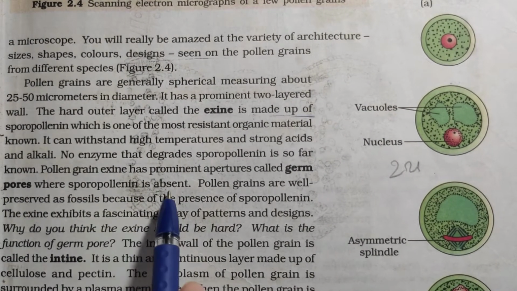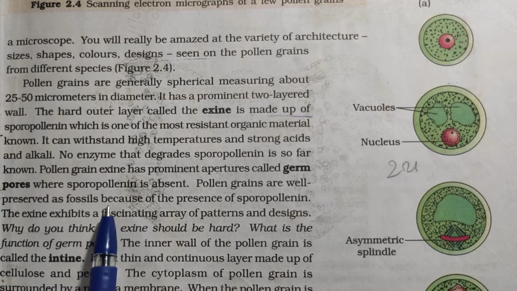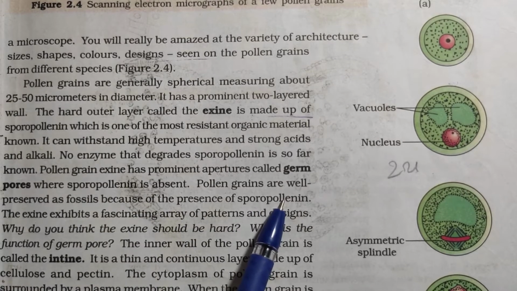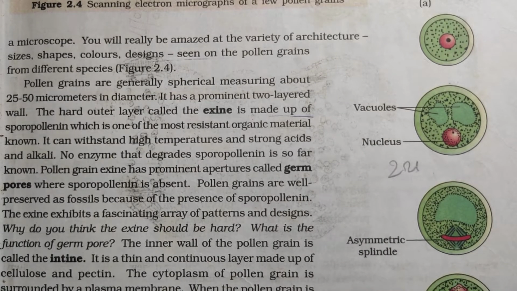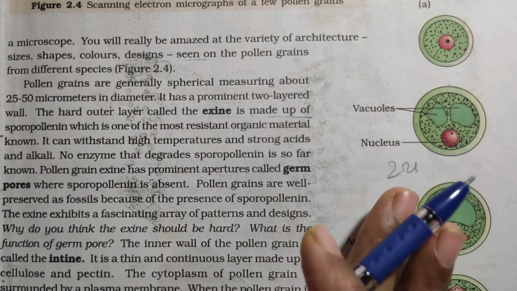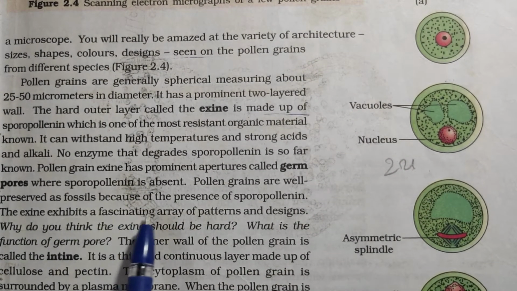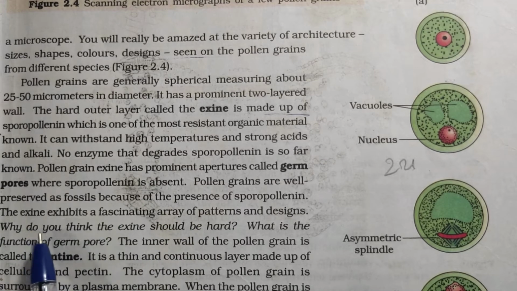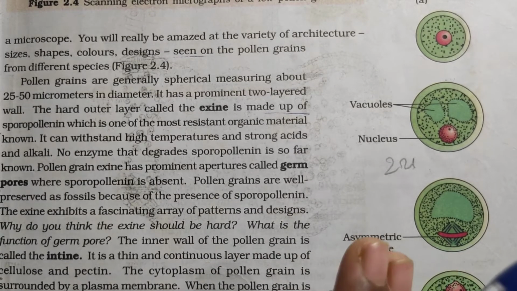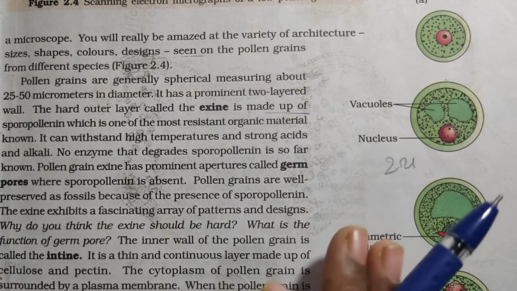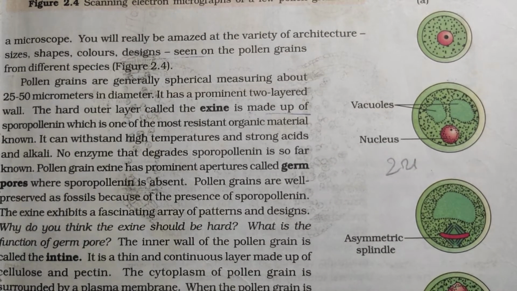The pollen grains are well preserved as fossils because of the presence of sporopollenin. As it is not degraded by any enzyme, we can store these pollen grains as fossils. The exine exhibits a fascinating array of patterns and designs. Depending upon the structure of the pollen grain, some plants have been classified. It is useful in taxonomy, to study plants at the species level.